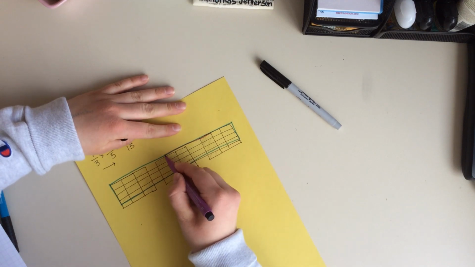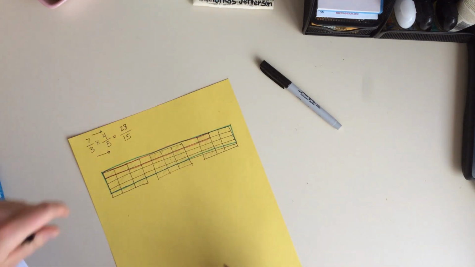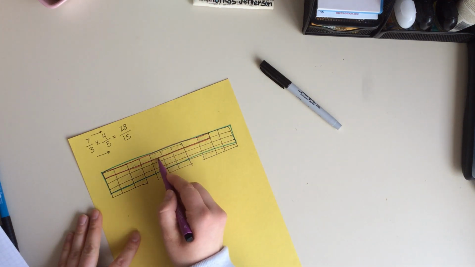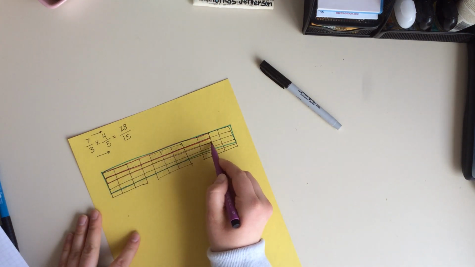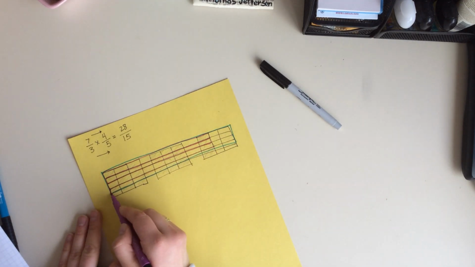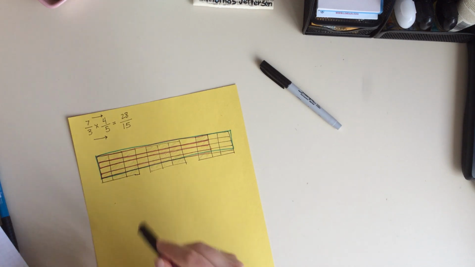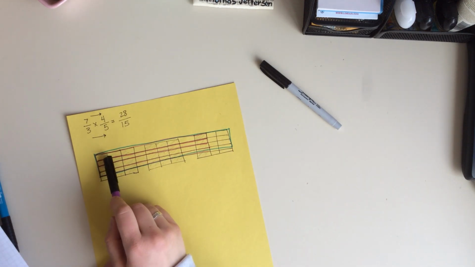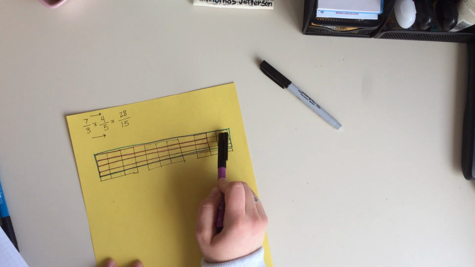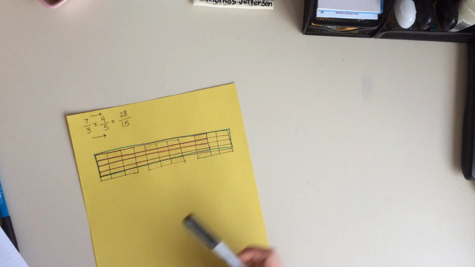you can see one group of 7, 2 groups of 7, 3 groups of 7, and 4 groups of 7, because we're looking at just the pieces that we've cut that are shaded and in the blue. So we have 7 groups of 4. And that's what multiplication means.